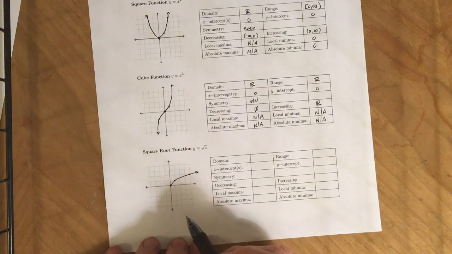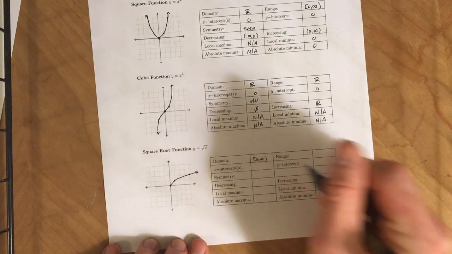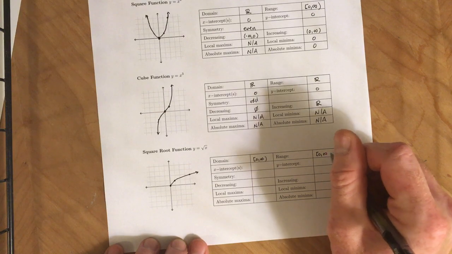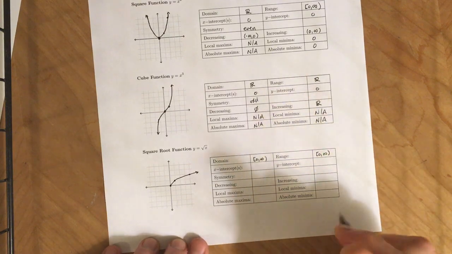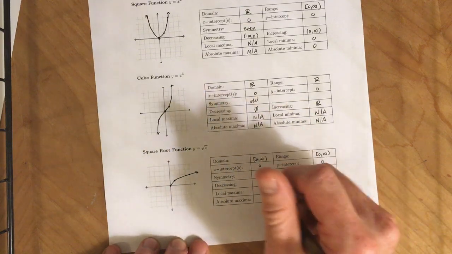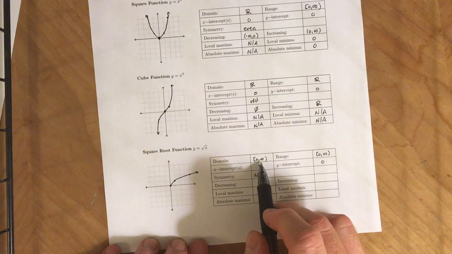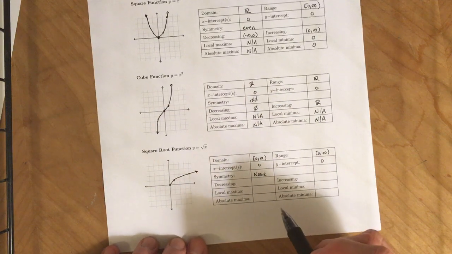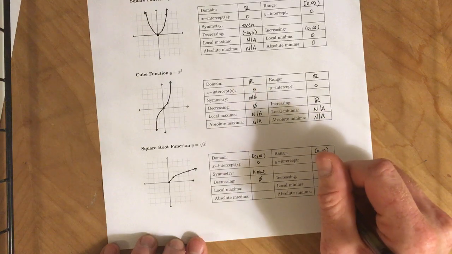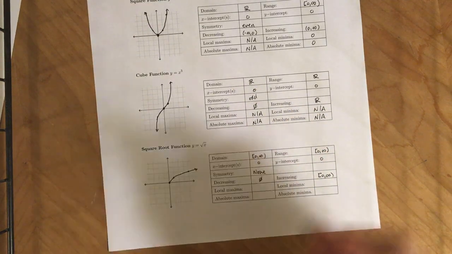So notice that the domain of this thing is 0 to infinity. The range is also 0 to infinity. The x-intercept is 0, y-intercept is 0. Symmetry, none, because that's not a symmetric domain. Where is it decreasing? Nowhere. Where is it increasing? All over its domain. So from 0 to infinity.